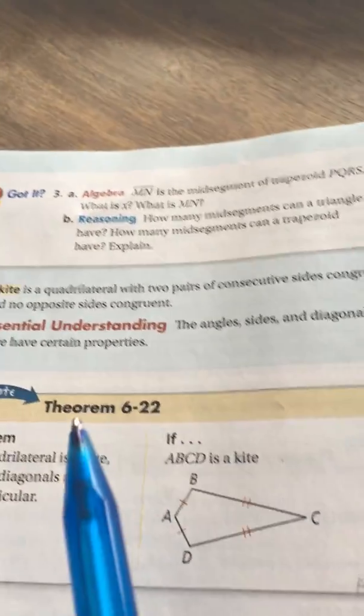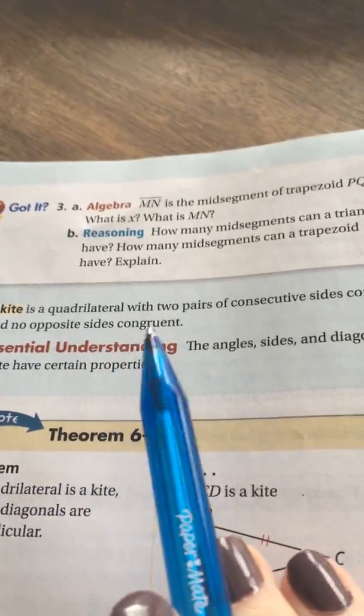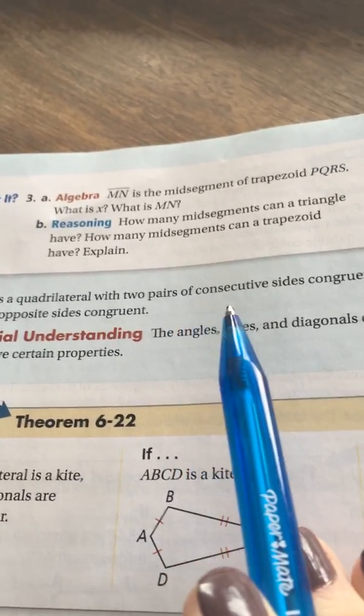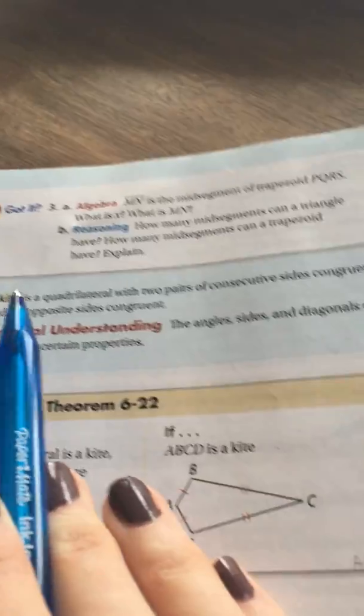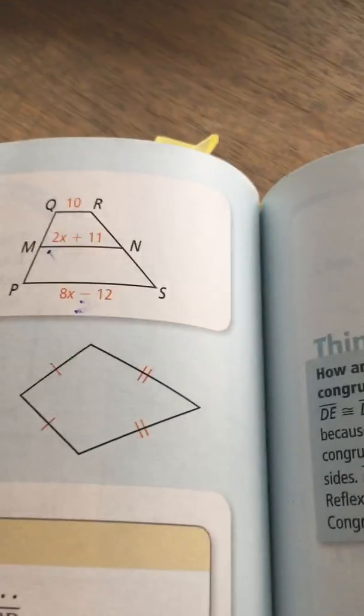Okay, now we're going to talk about kites. This is on page 392. A kite is a quadrilateral with two pairs of consecutive sides congruent and no opposite sides congruent. So if you draw it, let's just look at it here.